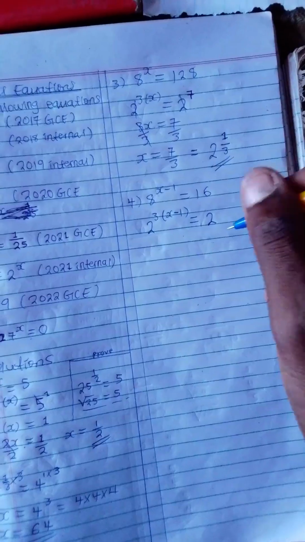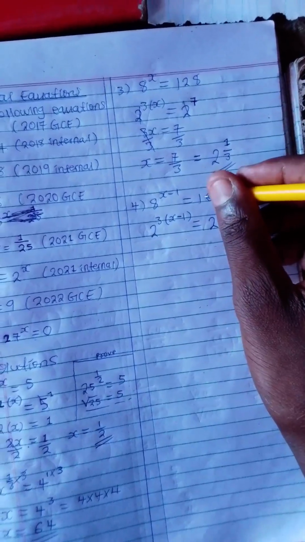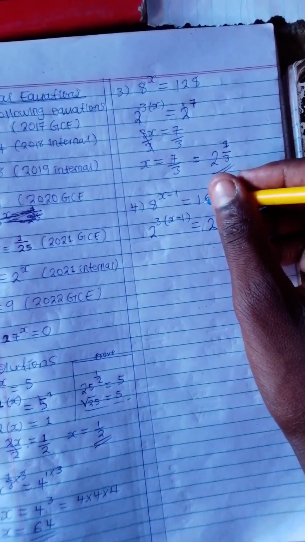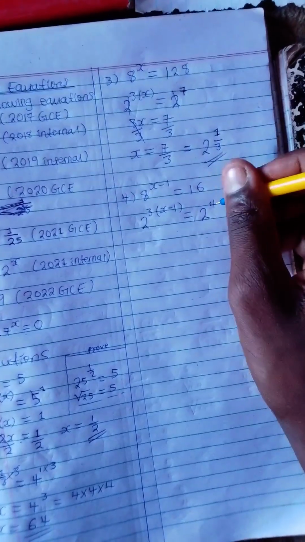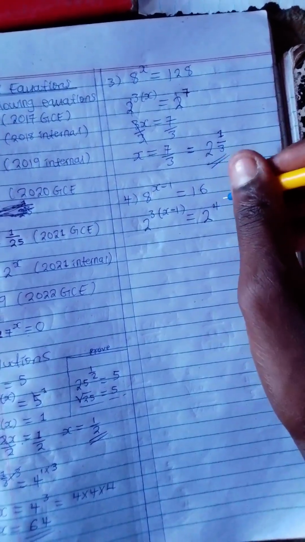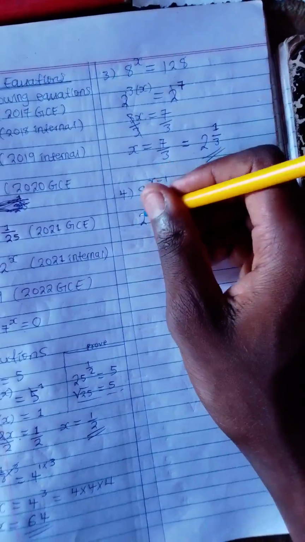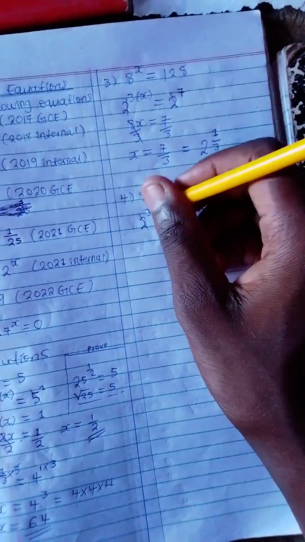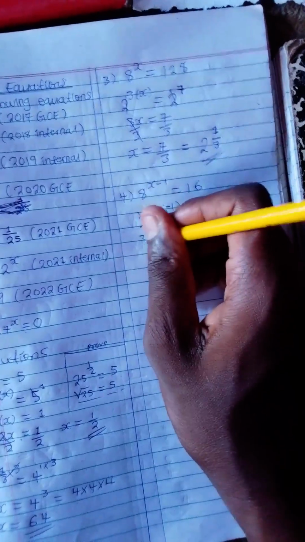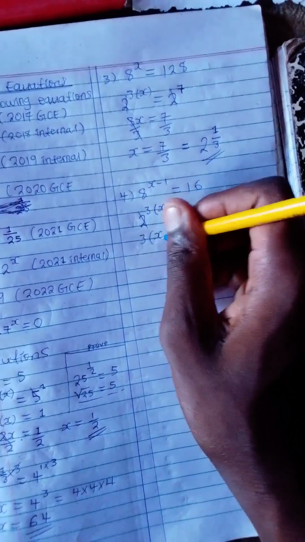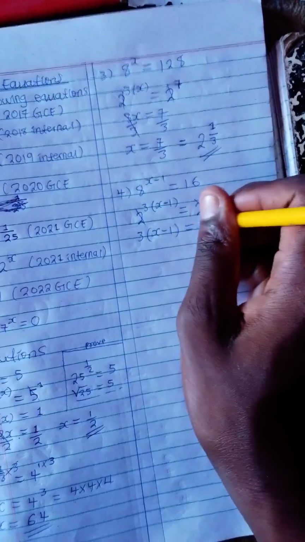So for 2 to give you 16, it should be raised to the power 4. So that 2 times 2 is 4, 4 times 2 is 8, 8 times 2 is 16. So this is the same as 16. Bases are equal, cancelled, equate what has been left. So you have been left with 3 open bracket x minus 1 close bracket is equal to 4.